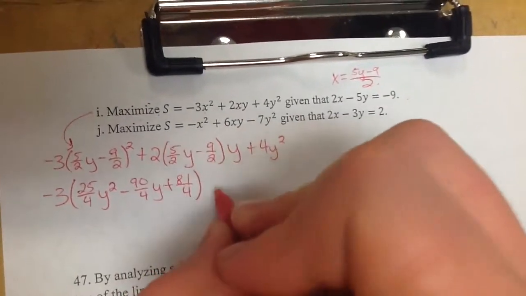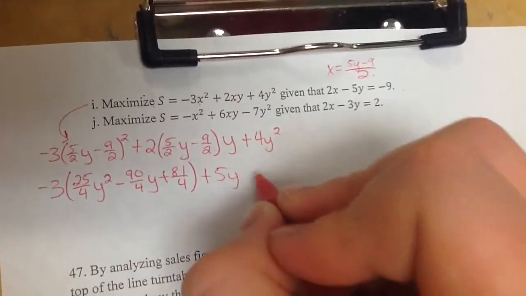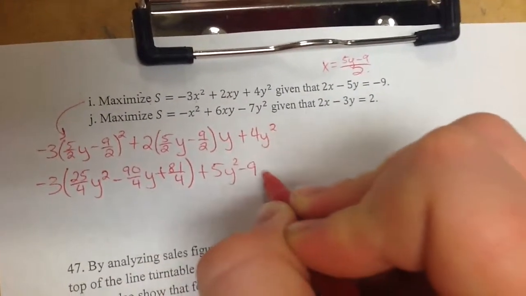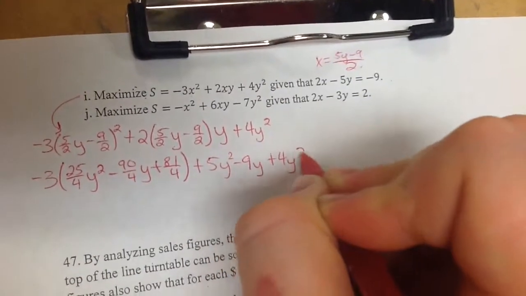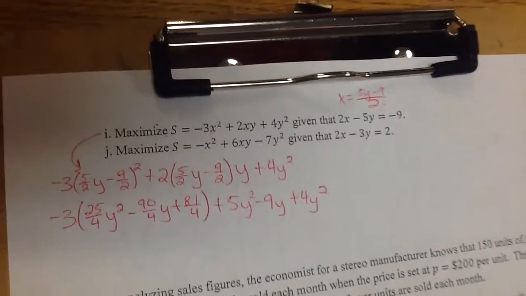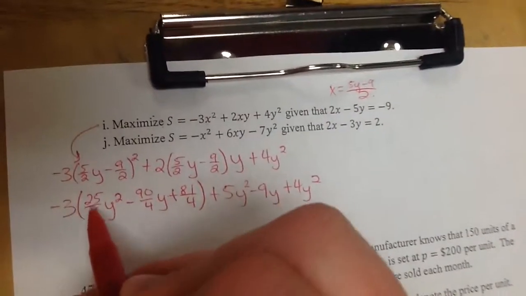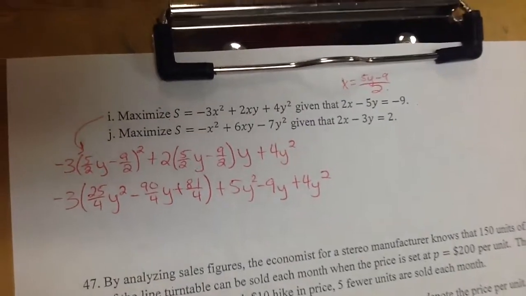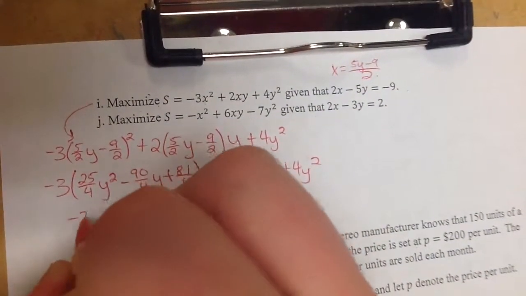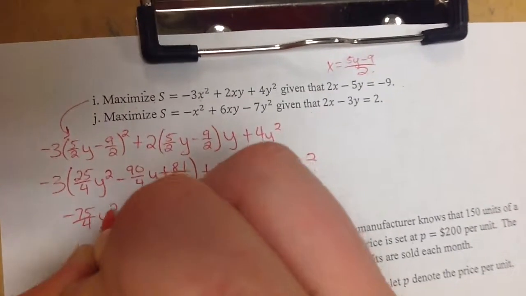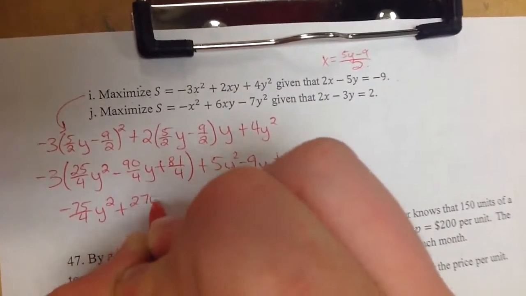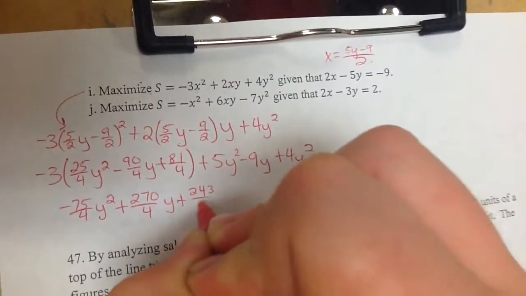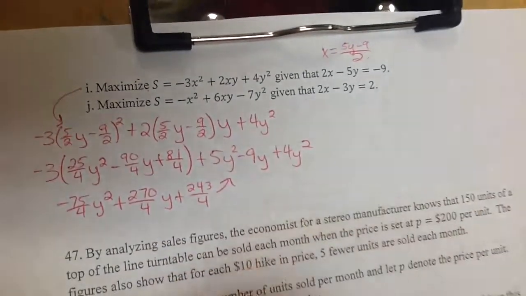And then distributive property. Hey, that's nice. 5y minus 9, and then times y, so that's going to be times y squared minus right there. And then multiply all by 3, why couldn't it just be a 4? That'd make it a lot easier. So it's negative 75 fourths y squared plus 270 fourths y plus 243 fourths plus all that.